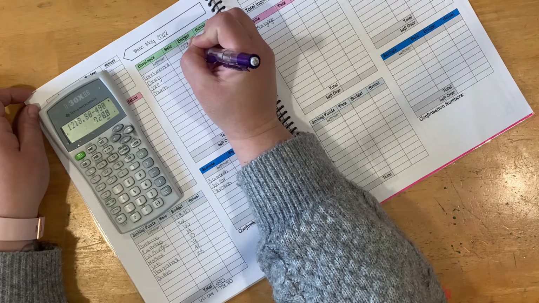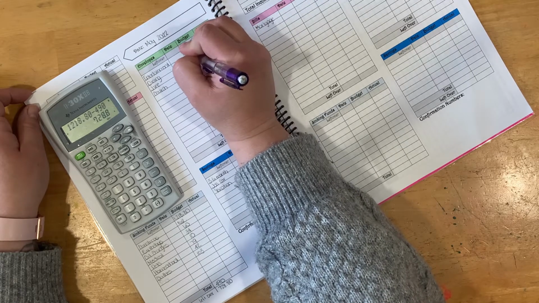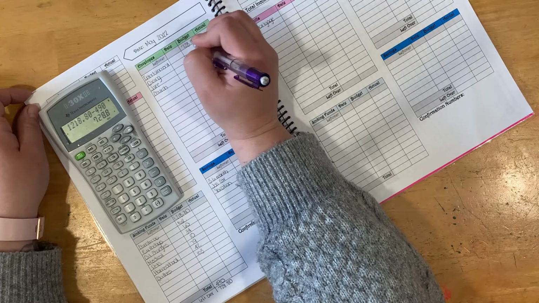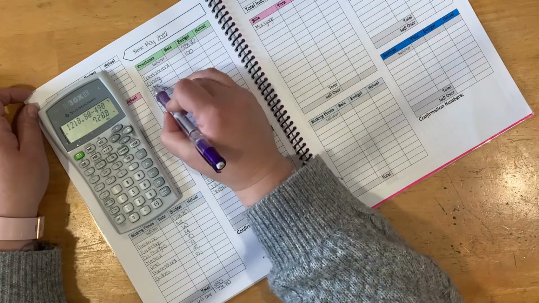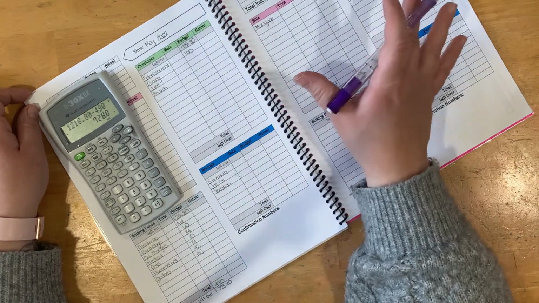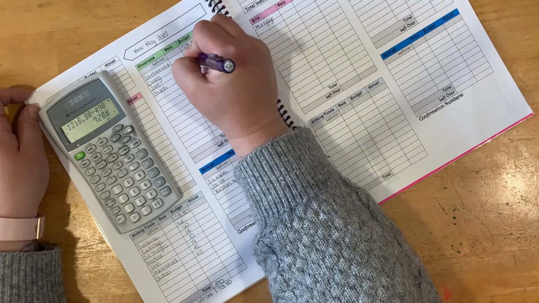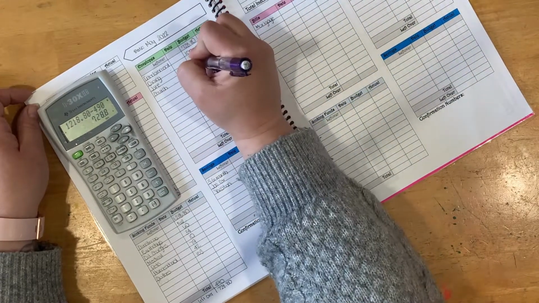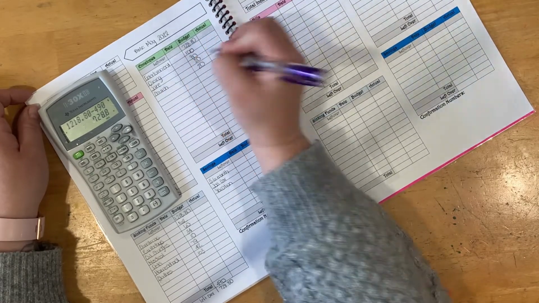That usually costs us, for all of us to go, around $100 once we get popcorn and candy and stuff like that. So I'm going to put 100. Dining, I usually budget for us to go once a week, and that's usually fast food. So about 80. My husband gets 20. And then for church, I just do 20 as well.